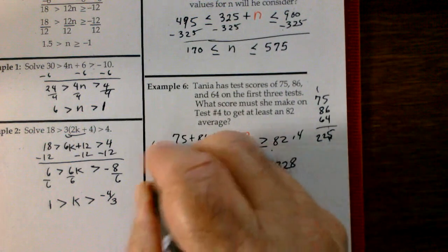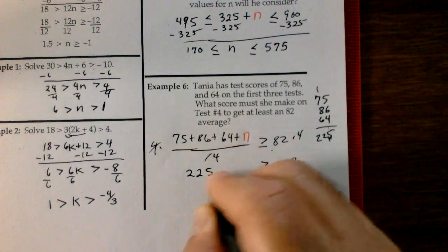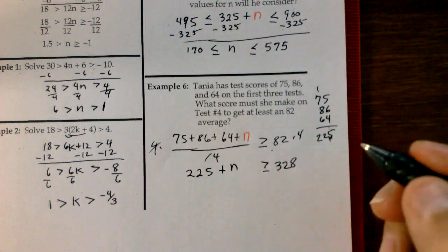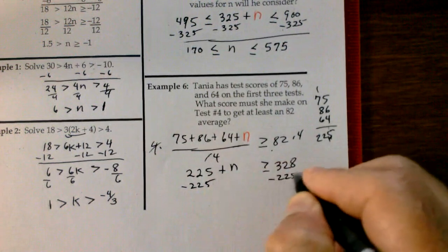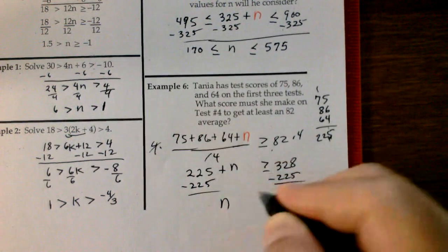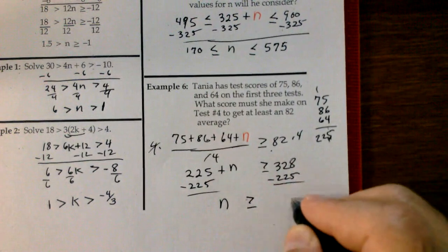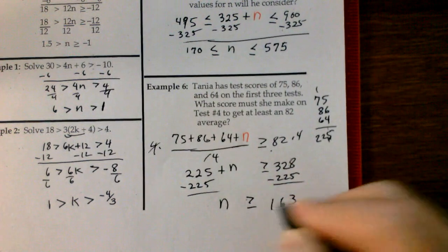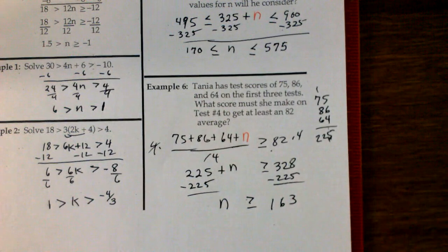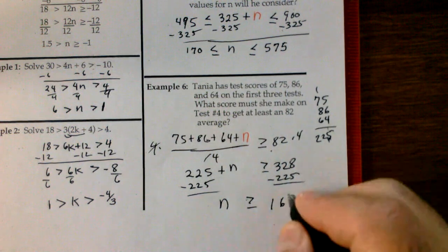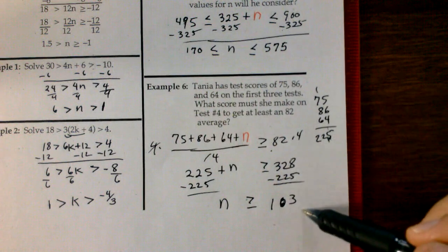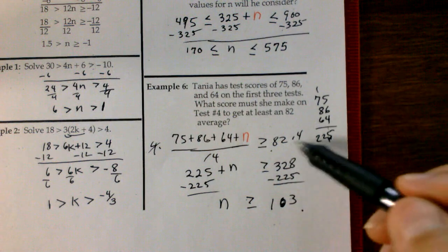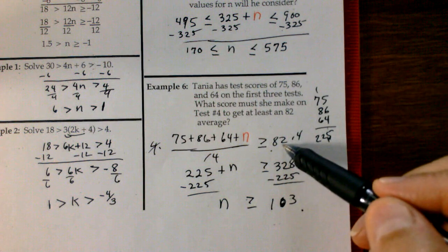So now I have 225 plus n is greater than or equal to this. Take away 225, and you get n has to be greater than or equal to 103, sorry, that's 3 and that's 0. And so we can see that 103 is what she needs to make to keep an 82 average, which is pretty high.